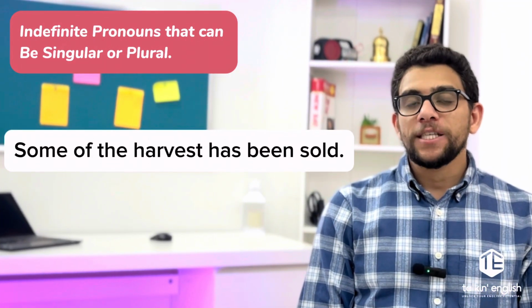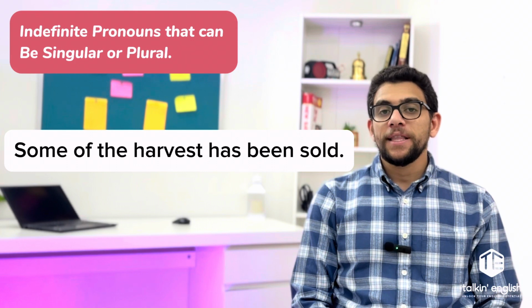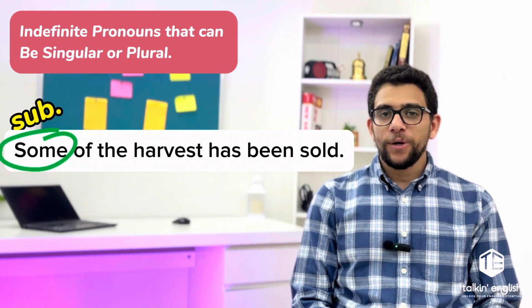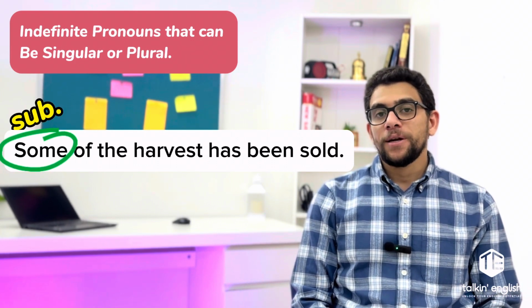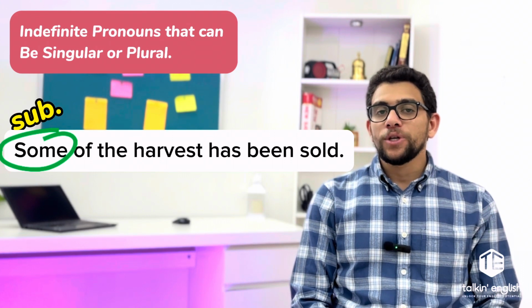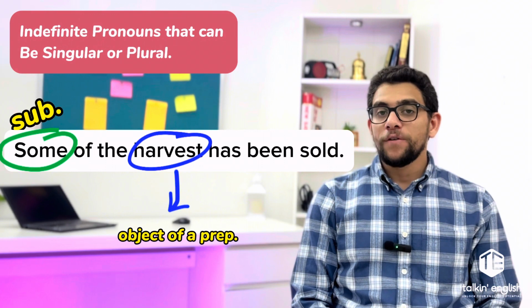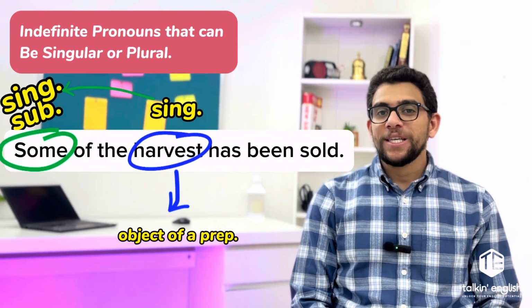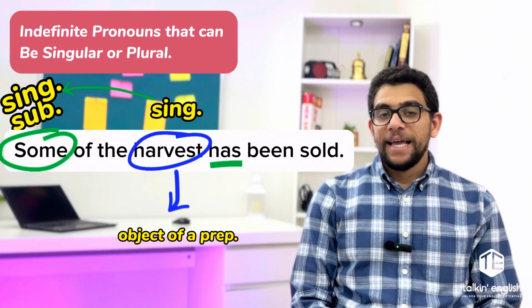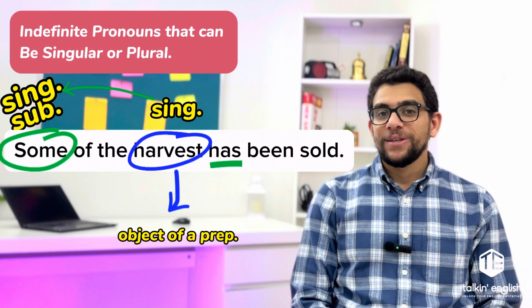Now let's have a look at another example. Some of the harvest has been sold. The subject in this sentence is the indefinite pronoun some. It can be either singular or plural. So what I need here to decide the number of the word some is to look at the object of the preposition. The object of the preposition here is the word harvest. The word harvest is singular. This means that the word some is singular as well. That's why here a singular verb is used. The singular verb that is used in this sentence is has. Has is used here because the subject is singular.